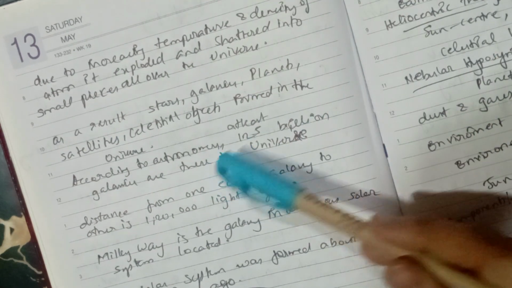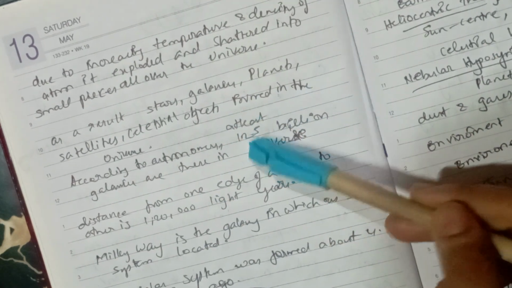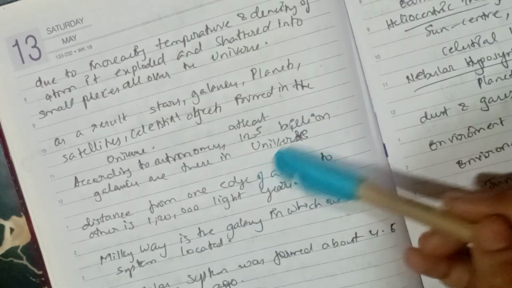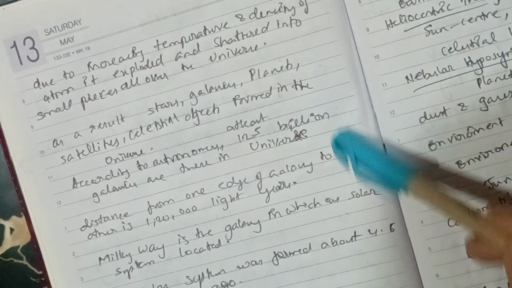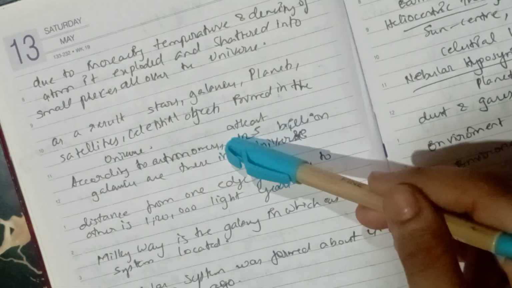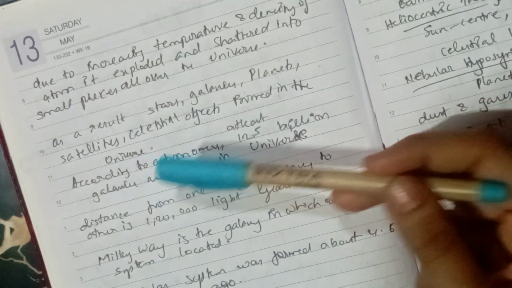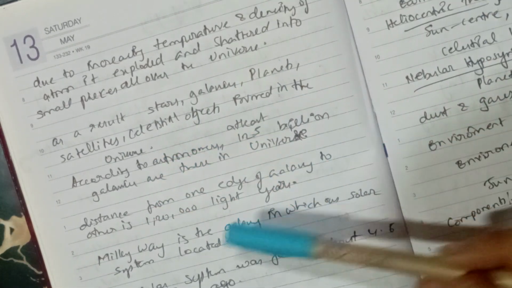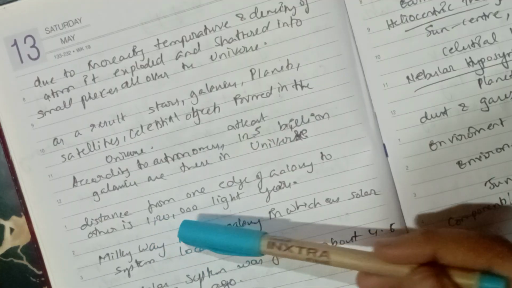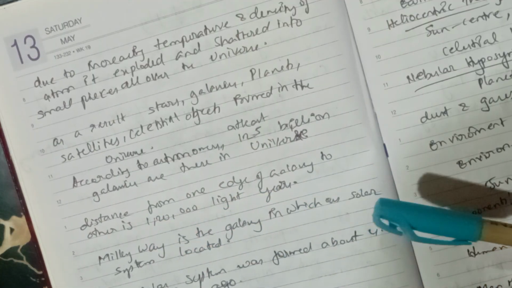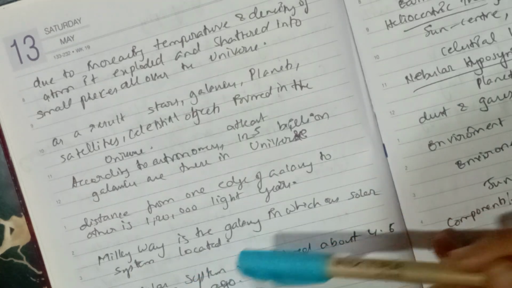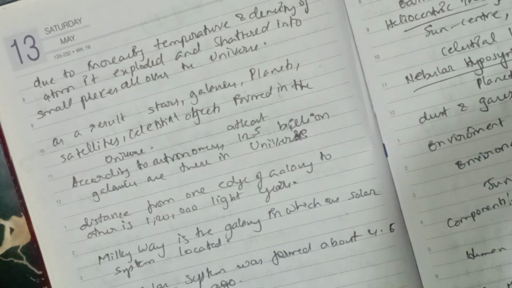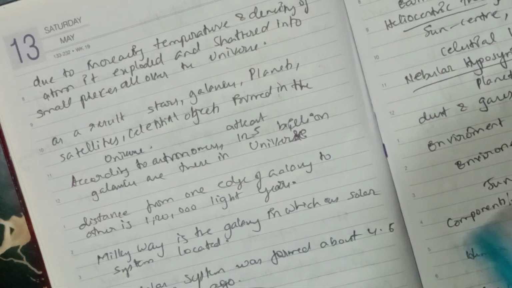According to astronomers, at least 12.5 billion galaxies are there in universe. You have to note a point that they are saying at least, and the maximum can be more than this. Distance from one edge of galaxy to other is 1,20,000 light years. And Milky Way is the galaxy in which our solar system is located. Our solar system was formed about 4.6 billion years ago.